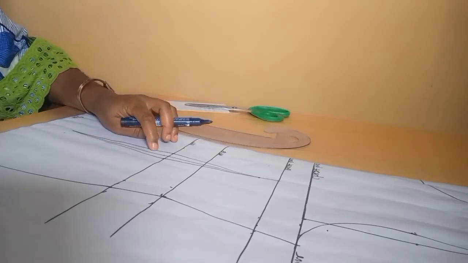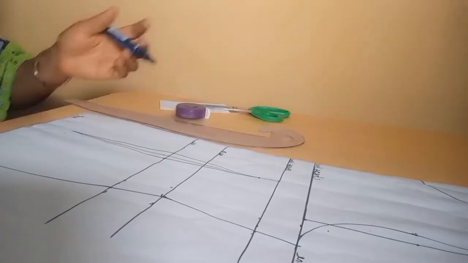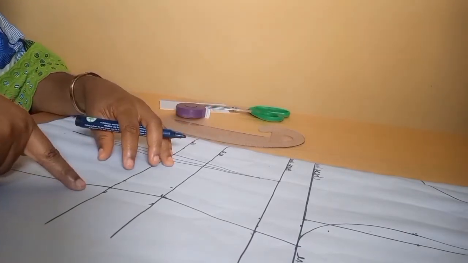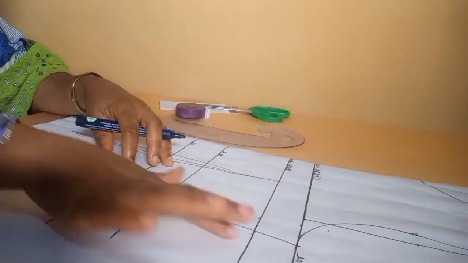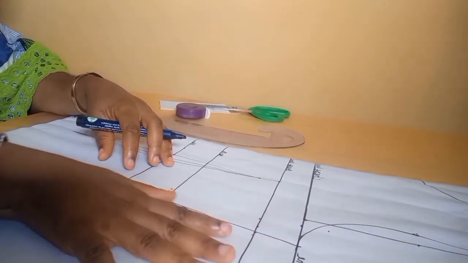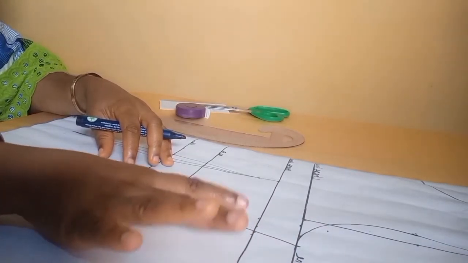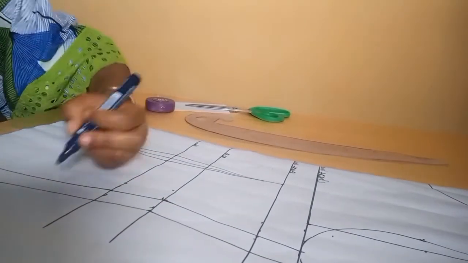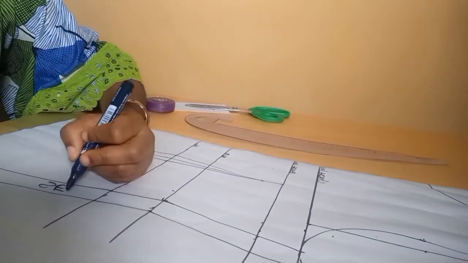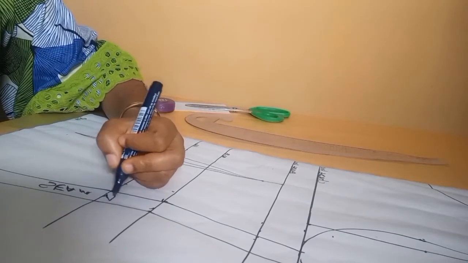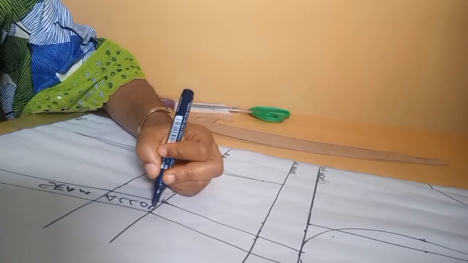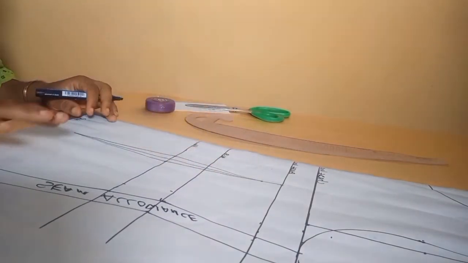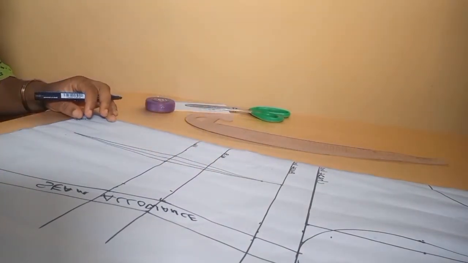So here is my dart, and having done that, I'll be adding 1 inch seam allowance to the side, to this area, the seam allowance. So here's my seam allowance for the front block. So we are through with the front block. So I will cut it out, and we can now grab the back block.